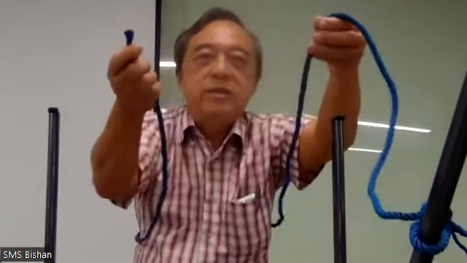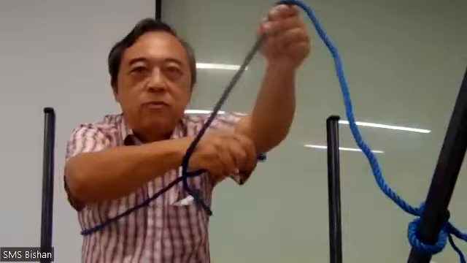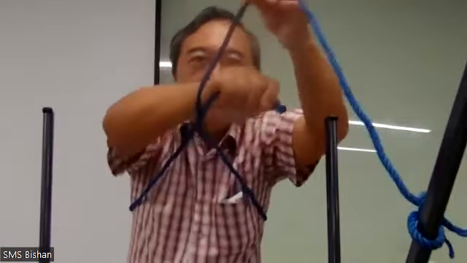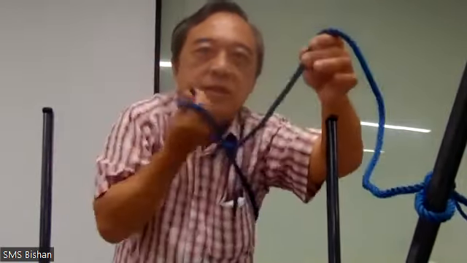You have to practice this. You put one hand over this rope, then go under in the center, come up.